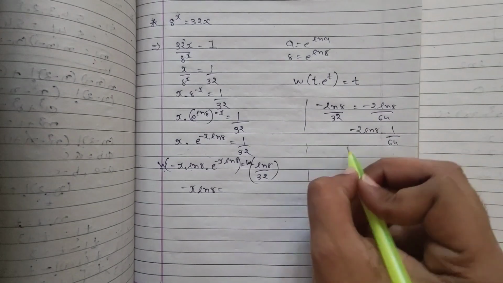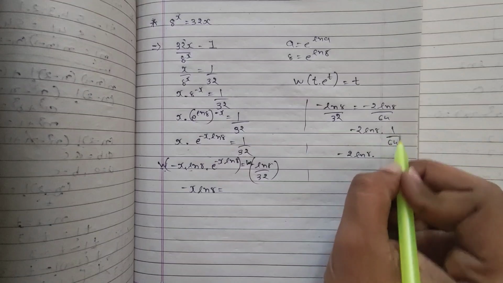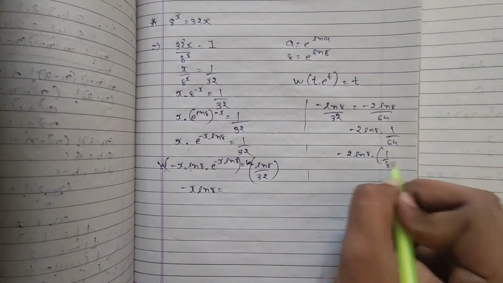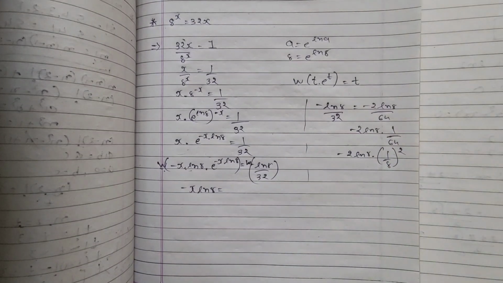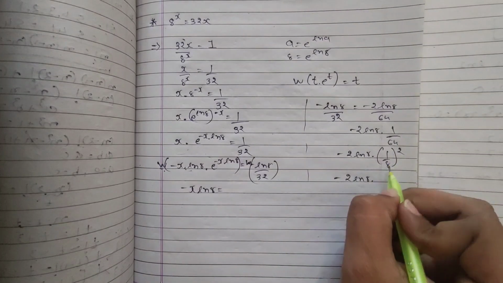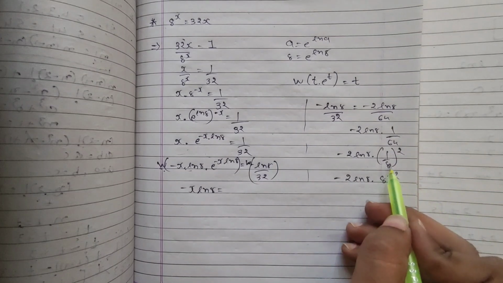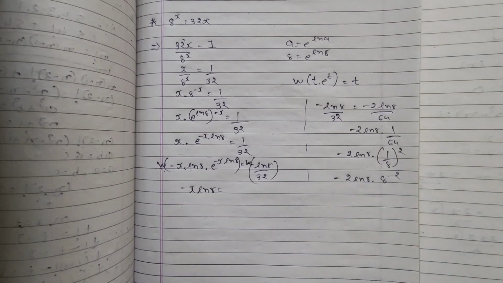Same way, minus 2 ln 8 as it is, and I can write 1 by 64 as 1 by 8 whole square. Agree? So now minus 2 ln 8 as it is, and I can write 1 by 8 whole power 2 as 8 to the minus 2, right? I have taken 8 into the numerator instead of the denominator, so the power will become negative.